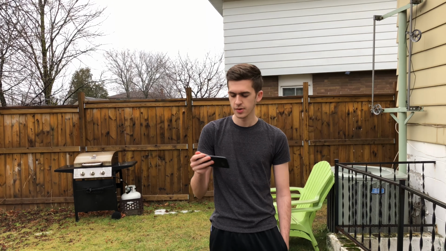Next is weight versus mass. Even though weight and mass are used interchangeably in daily life, they're actually quite different quantities. Weight is the force of gravity on an object. It is a vector quantity measured in newtons. Mass is the quantity of matter in an object. It is a scalar quantity measured in kilograms.